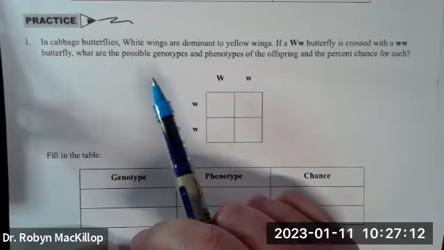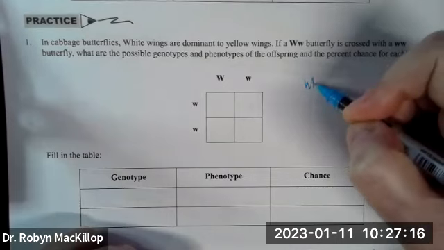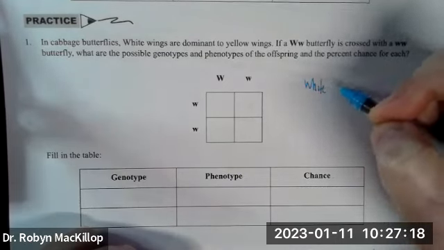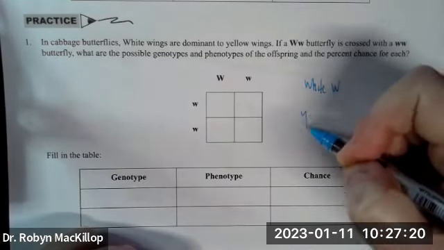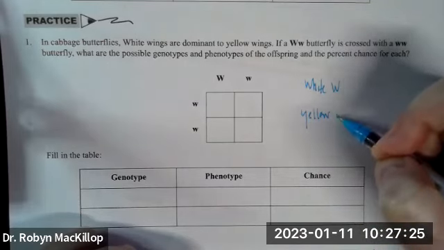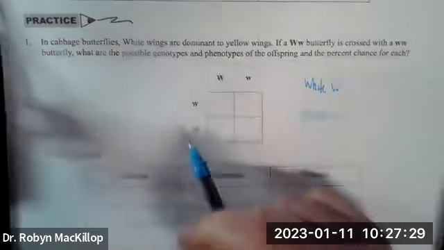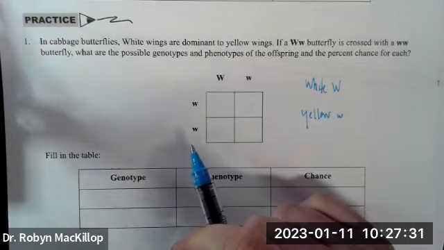In cabbage butterflies, white wings are dominant to yellow. So white is big W, yellow is small w. And I'm going to clear that. It looks really blurry. That's better.